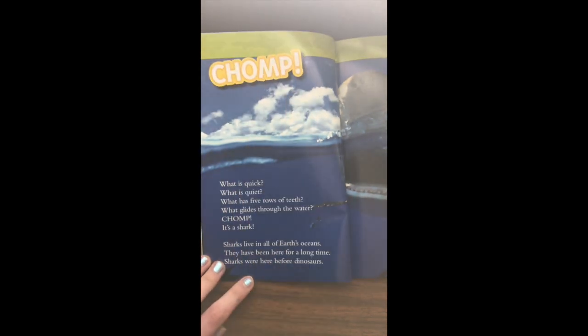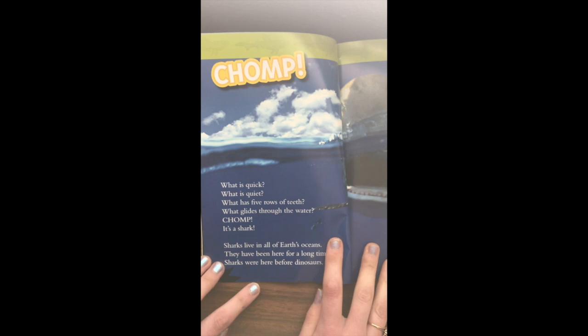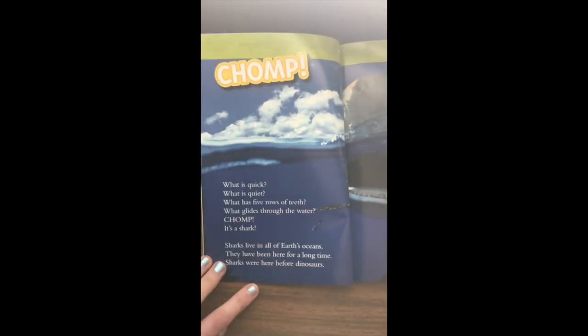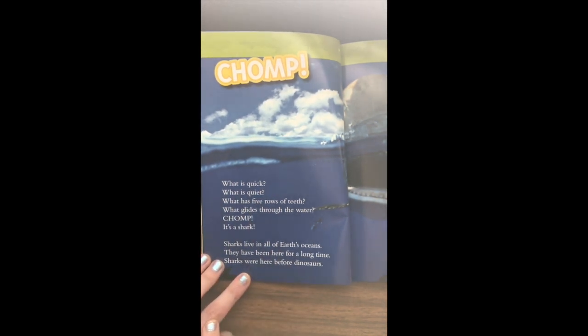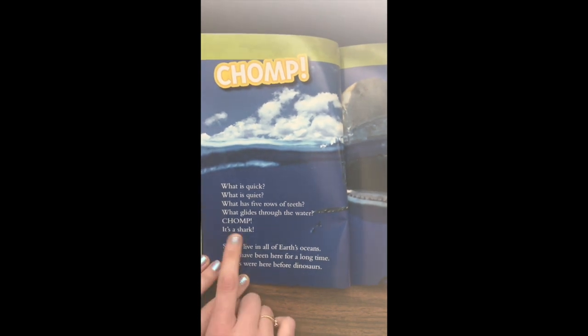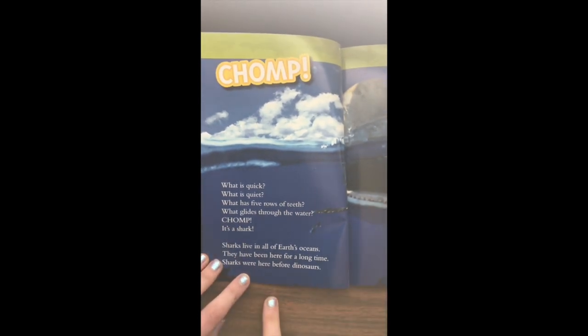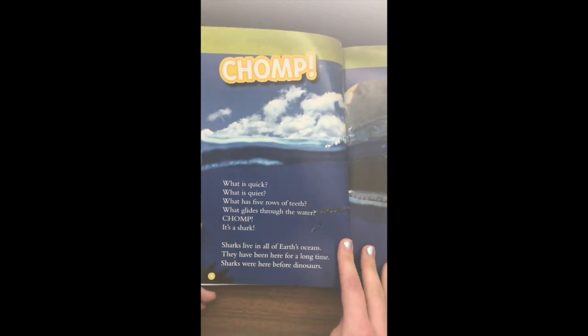Okay, our first chapter is called Chomp. And do you remember what kind of device that is? It is an onomatopoeia. It's a sound. Good job. So, chomp. What is quick? What is quiet? What has 5 rows of teeth? What glides through the water? Chomp! It's a shark. Sharks live in all of Earth's oceans. They have been here for a long time. Sharks were here before dinosaurs.